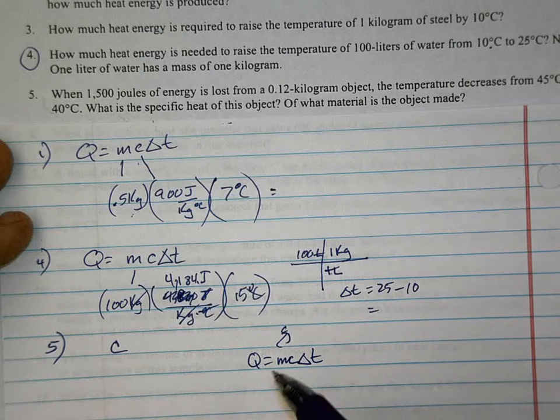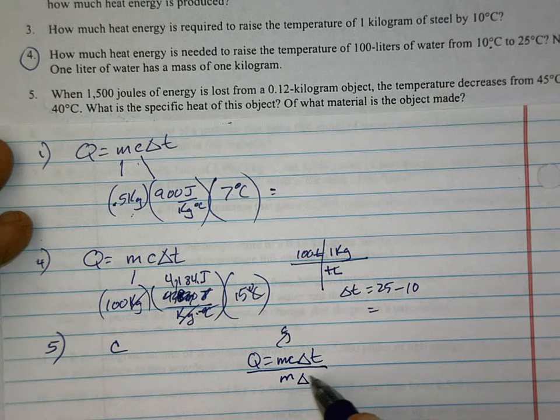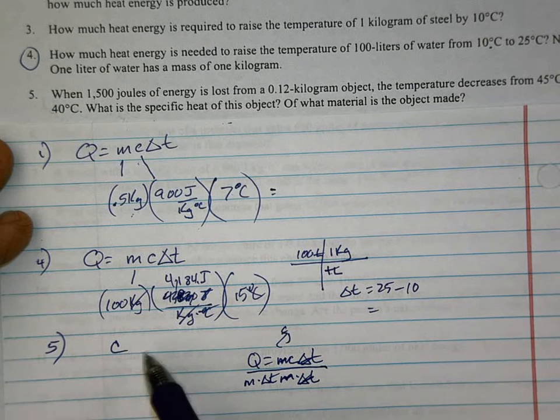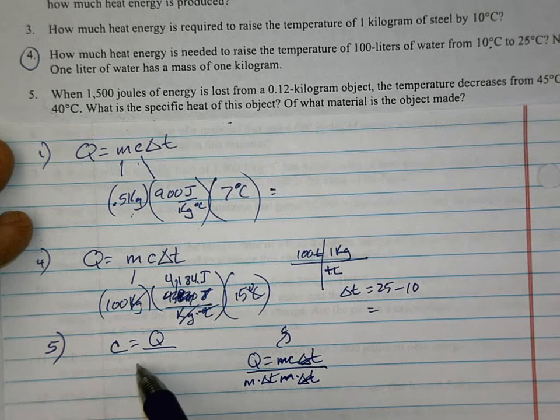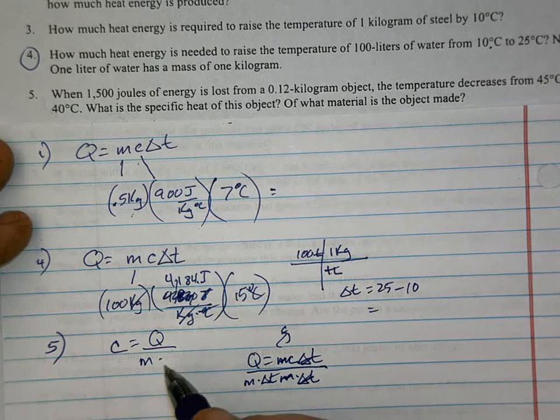No, I know how to do that. I just don't know how to plug stuff in. Well, we're going to divide each side by m times delta T. And delta T cancels out, the m cancels out, and it looks like specific heat will be Q, the number of joules, divided by the mass, divided by delta T.